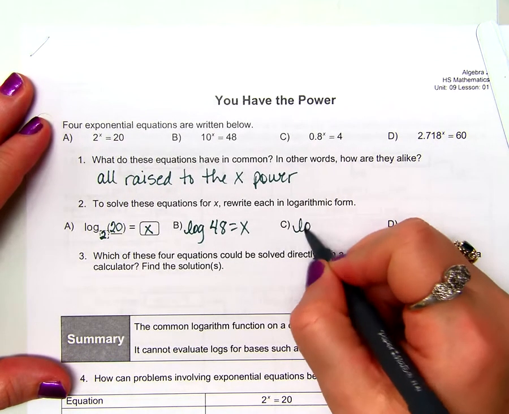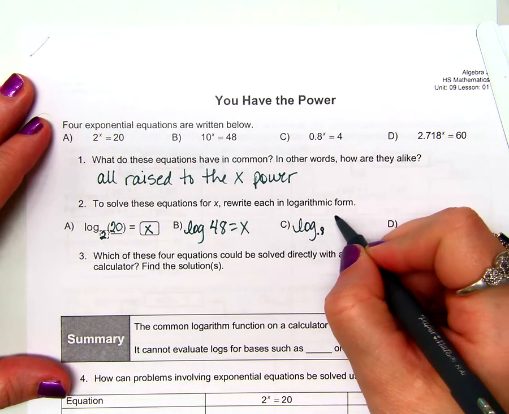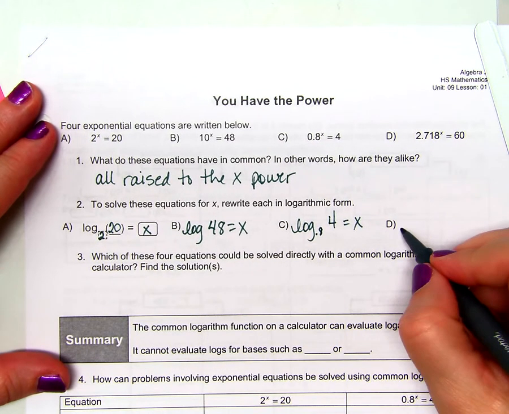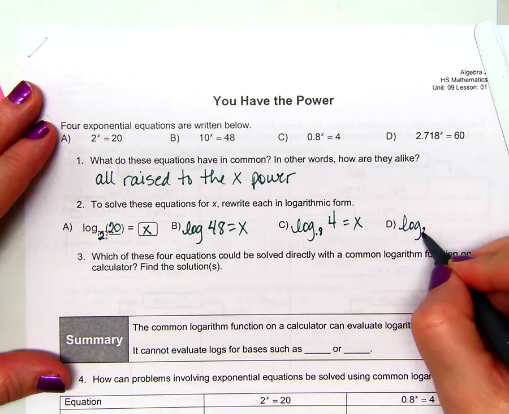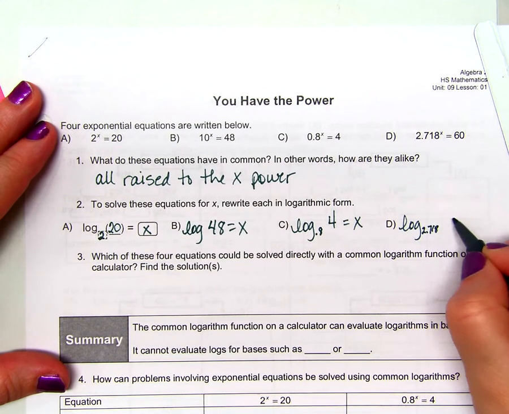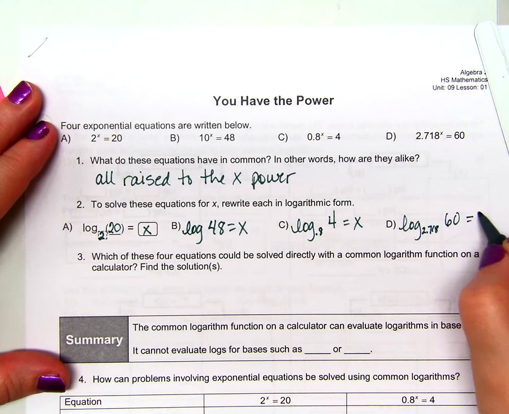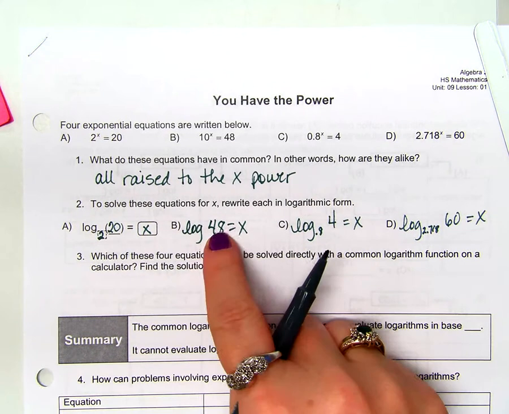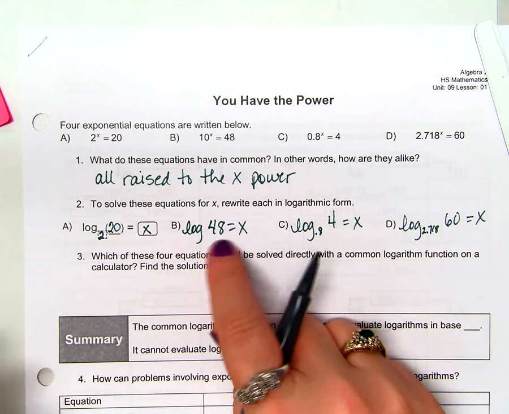Log base 0.8 of 4 equals x. And the last one? Yes. Log base 2.718 of 60 equals x. Got it? Okay. Which of these 4 equations could be solved directly with a common log function on a calculator? Only b, right? Only b is a common log. So what is the log of 48?